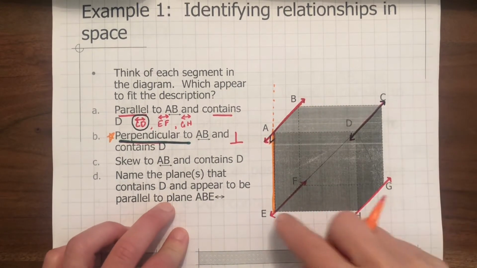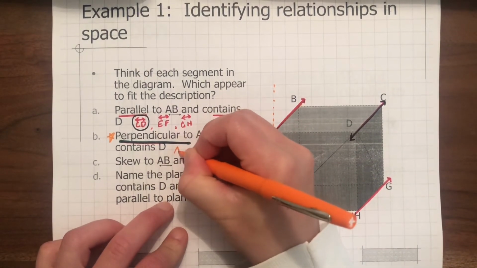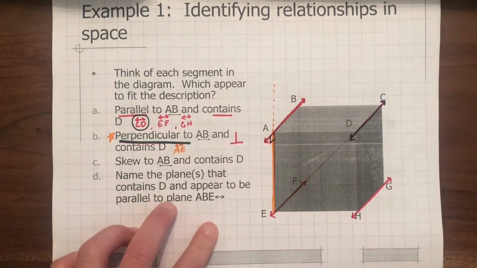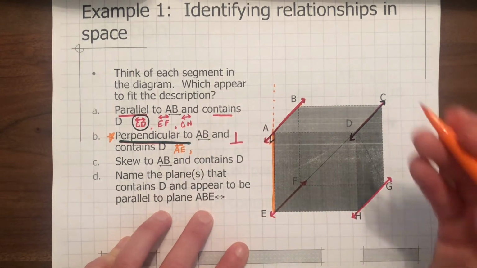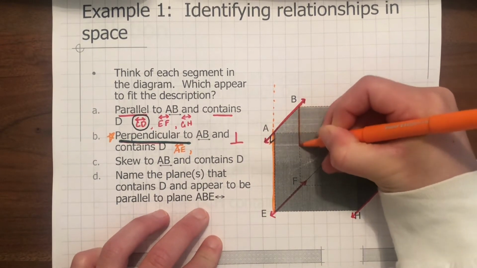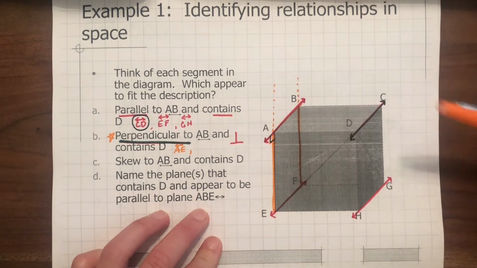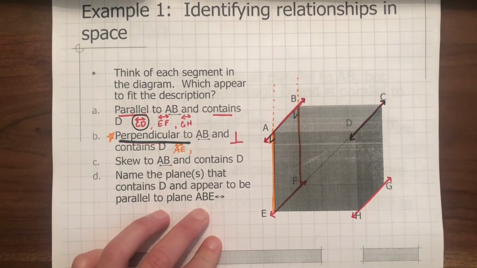So the first one is going to be AE. And then the next one that we see, right next to it but on the other side, is going to be BF, so this one here. If it were to extend, this would also make a right angle, and that would be BF.